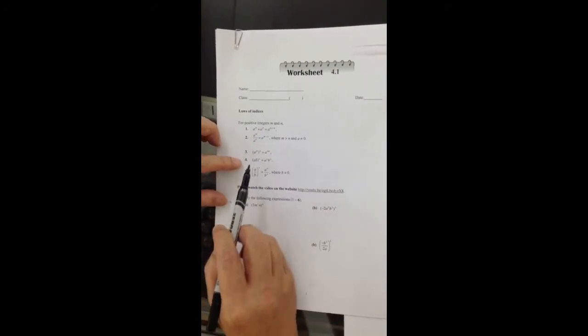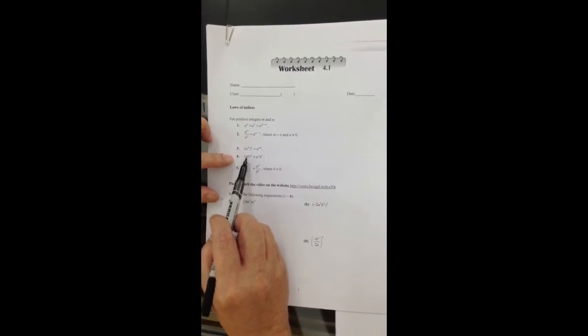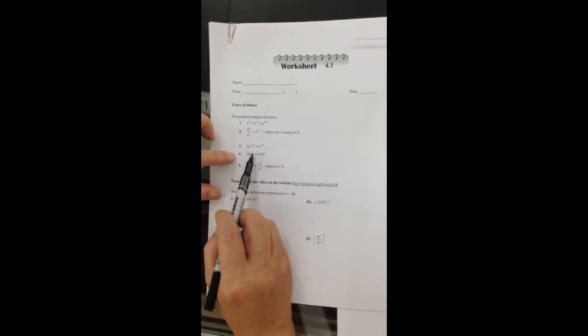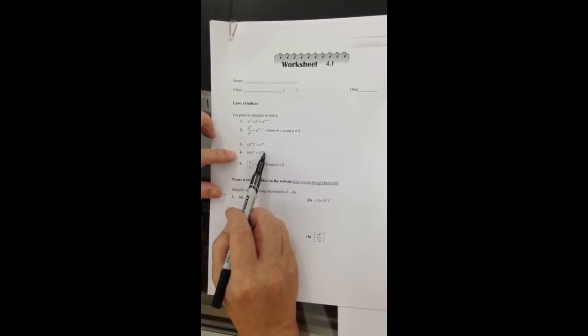And the fourth one, there are 2 letters, a times b first, and then power to the power n, and the result is a to power n times b to power n.